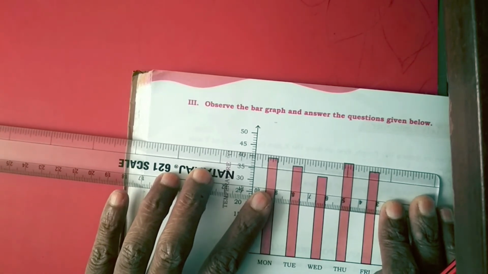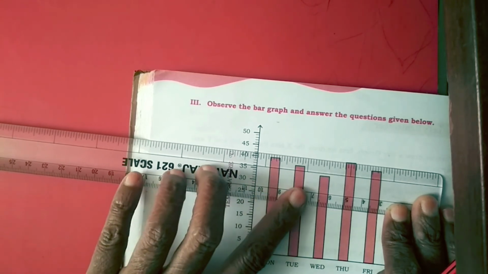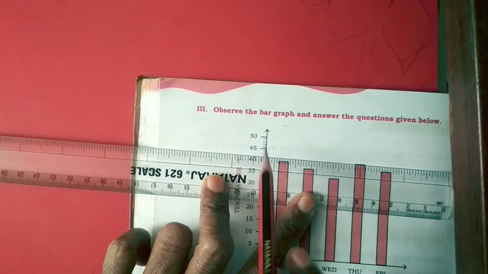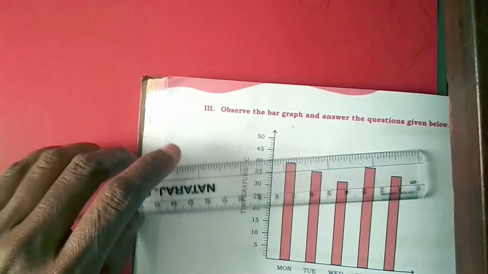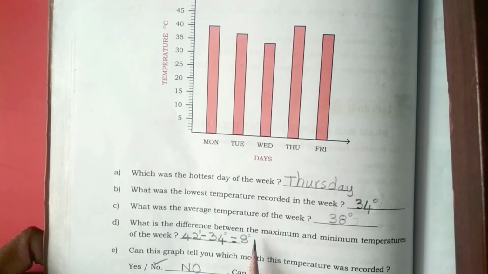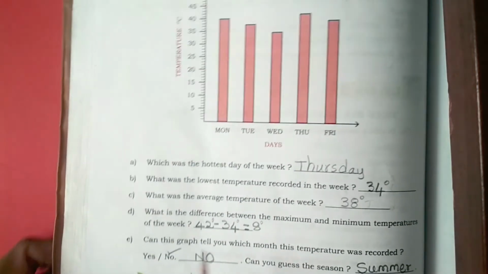No. A little bit more. It is showing at 42. See. Exactly it is showing at 42. So maximum is 42 and minimum is 34. That is the Wednesday bar. So 42 minus 34 is equal to how much? 8. So 8 degrees Celsius. Okay, the difference is 8 degrees Celsius.